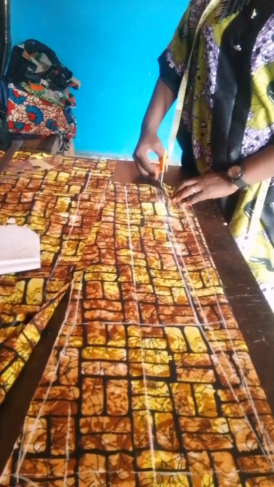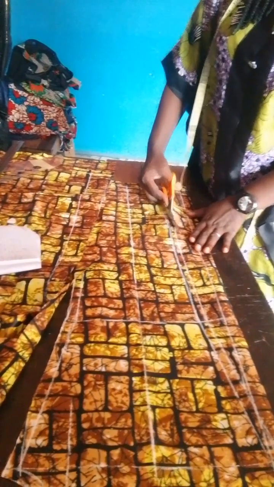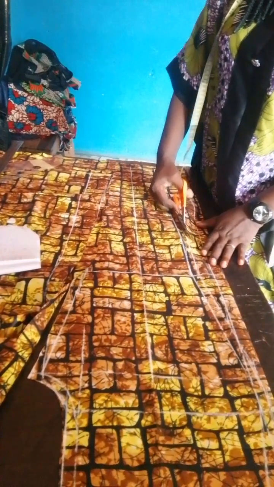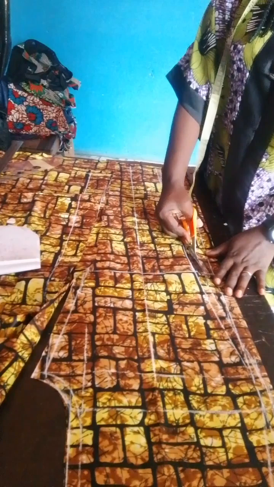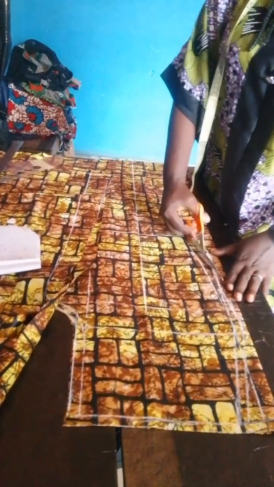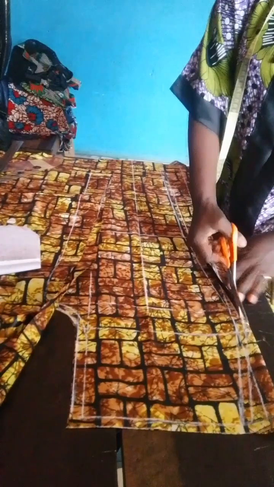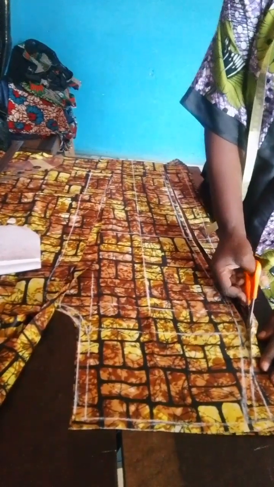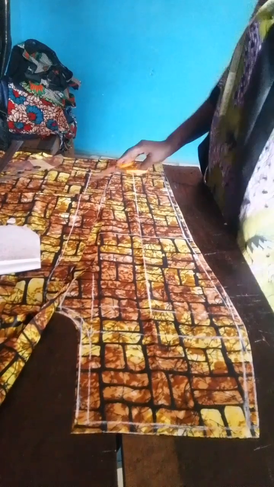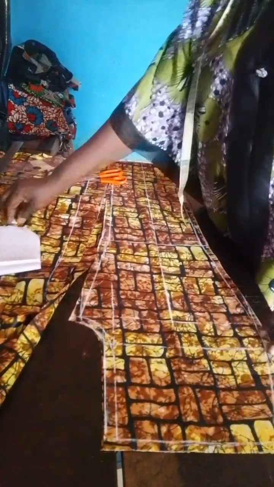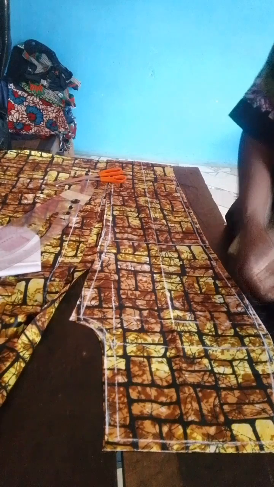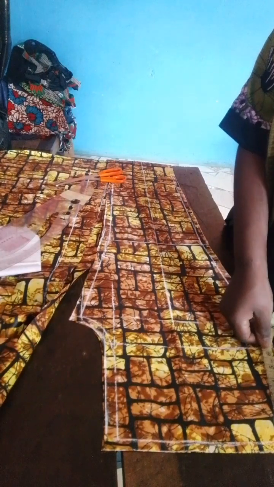I cut. If you can see just now, you can see that I've inputted the measurement for the pocket, which I came down by 5.5 from the waistline. When I was doing it, the camera did not capture that part very well. I came down by 5.5 from the waistline to determine the height of my pocket.